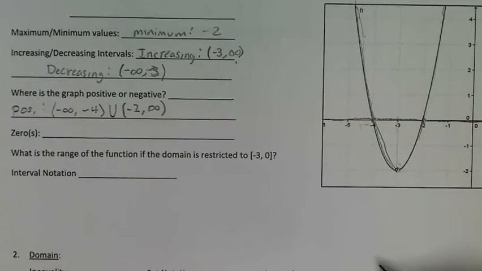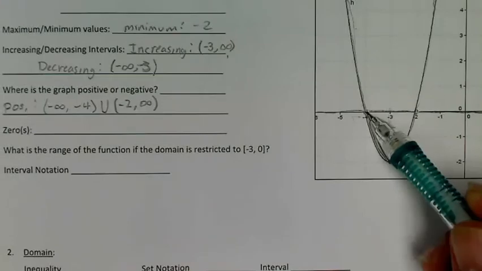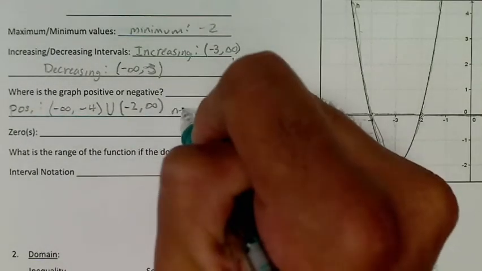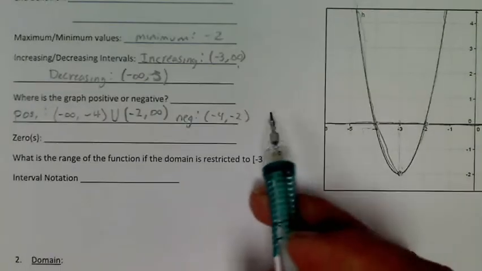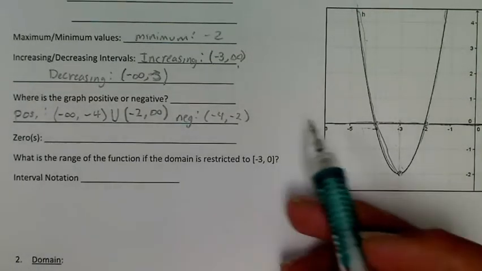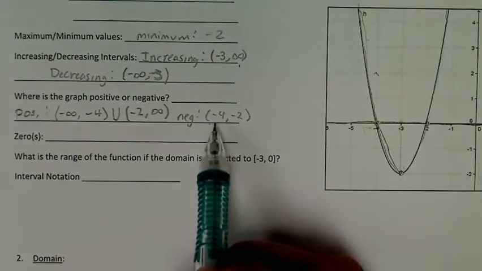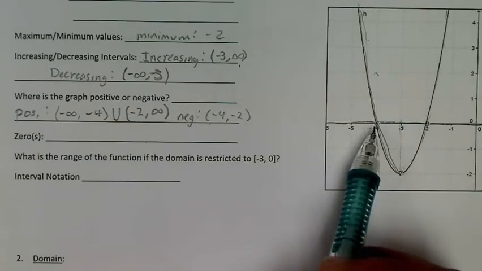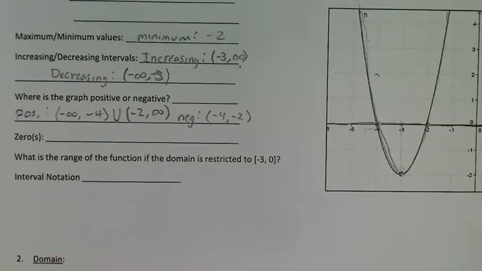Okay, so where is it negative? Well, it's negative if it's below the x-axis, so that's from -4 to -2. And notice I'm using parentheses here. This is an interval. This is not a location. It's not telling us that it's at -4, 2 here. I'm using parentheses because at -4, we're neither positive nor negative. Same thing at -2. So there's the interval.